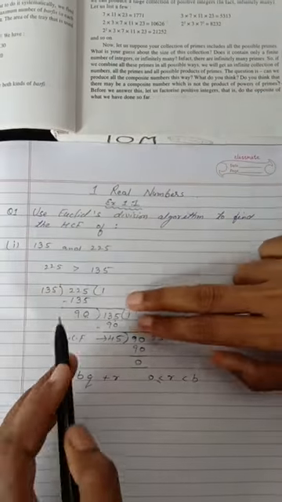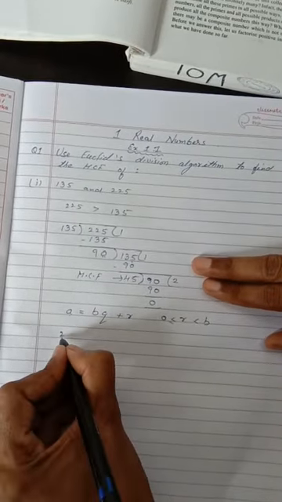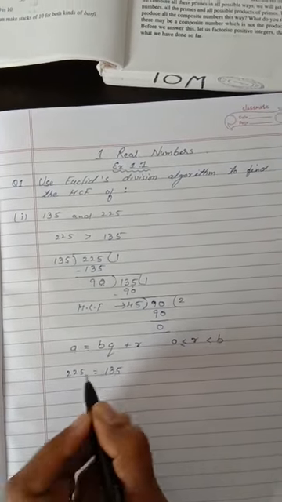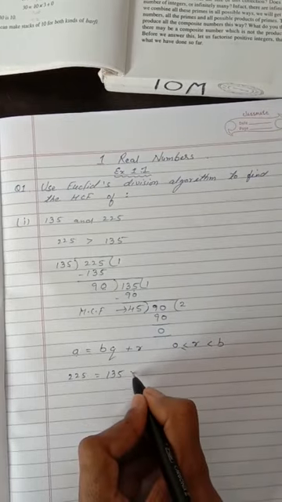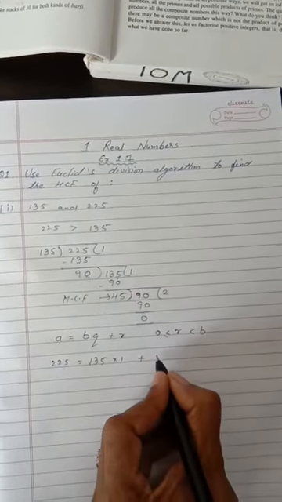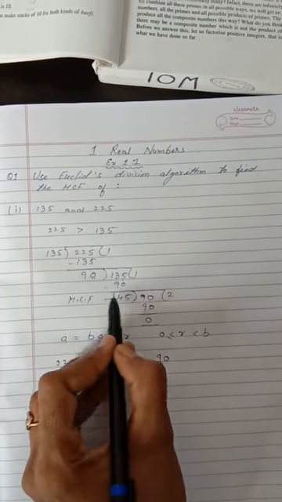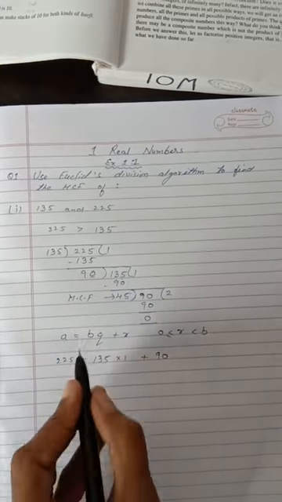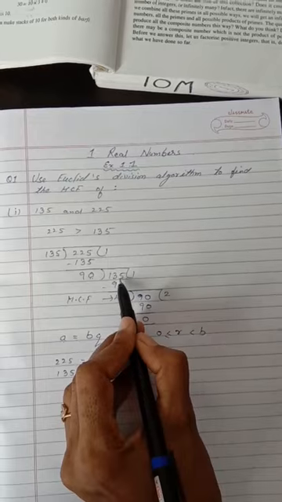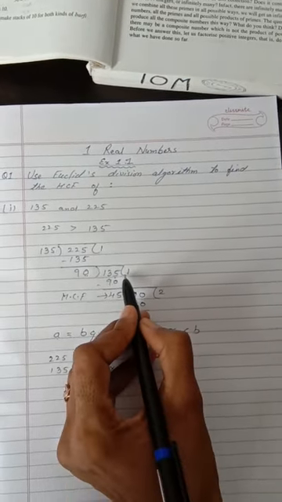Okay, now see the first division. Here, what is a? 225. What is b? 135. What is my quotient? 1. Plus, what is my remainder in that first case? 90. So, this is the first step. Now, see the second division. For the second division, the dividend is 135. What is my divisor? 90. Into what is my quotient? 1.